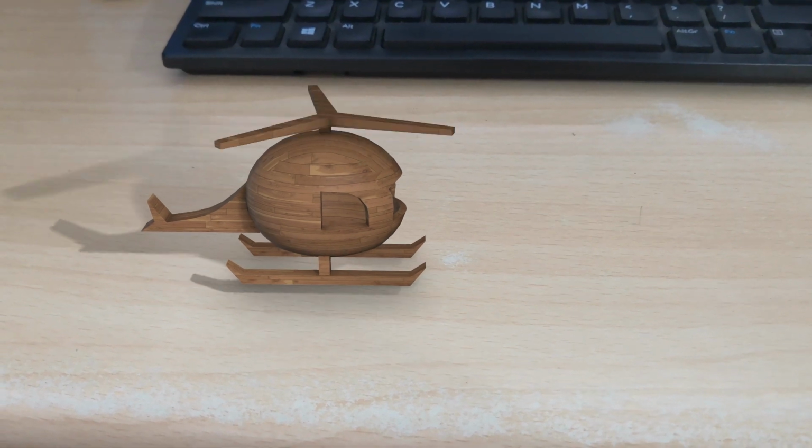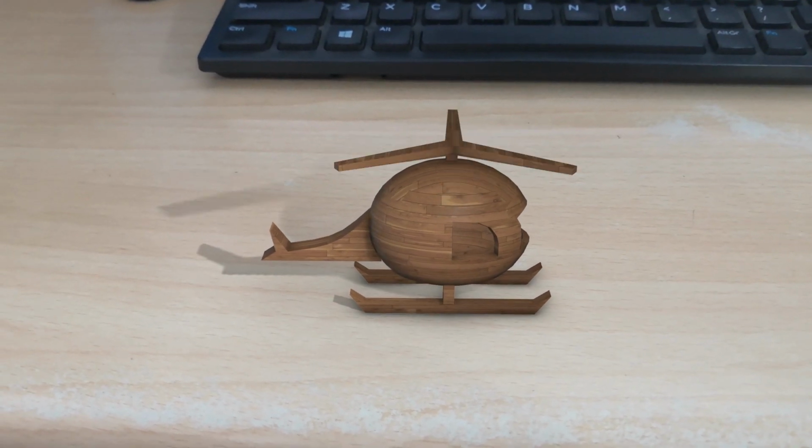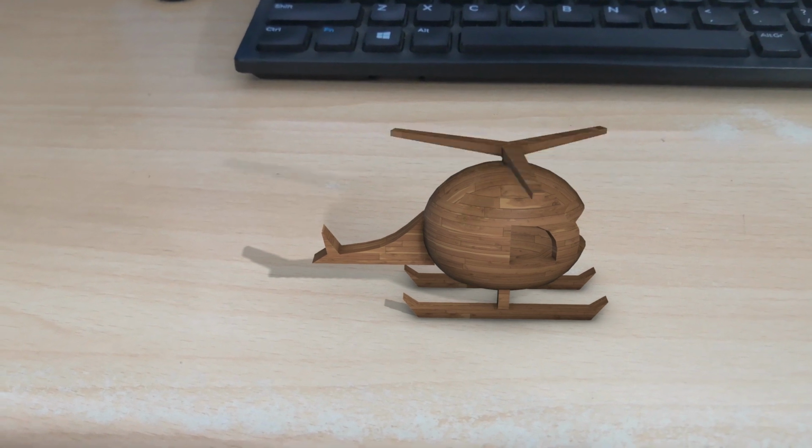In this tutorial I will show you how we can create this kind of mini copter flying scenes in Adobe After Effects using Element 3D plugin easily.